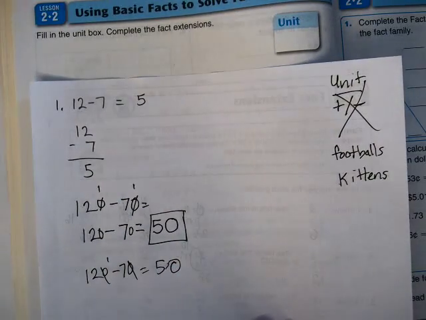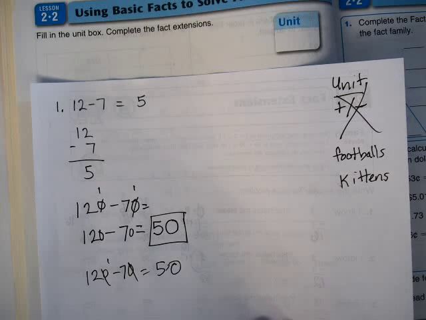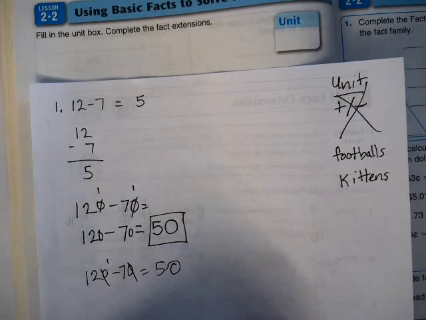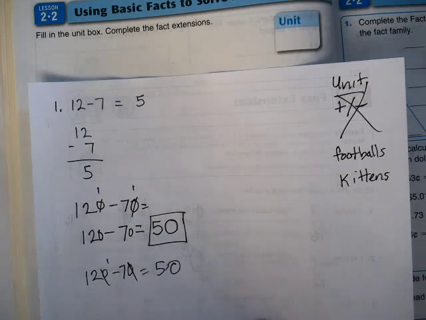That's one of the coolest things, I think, that we learn in math. If you guys can get a handle on that, you'll be able to add and subtract pretty big numbers that have zeros on the ends of them.